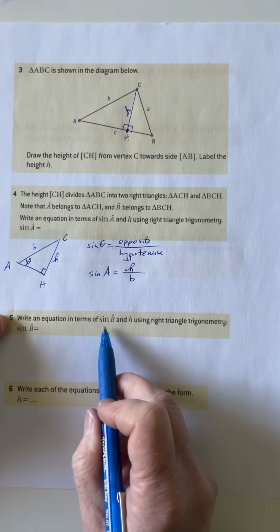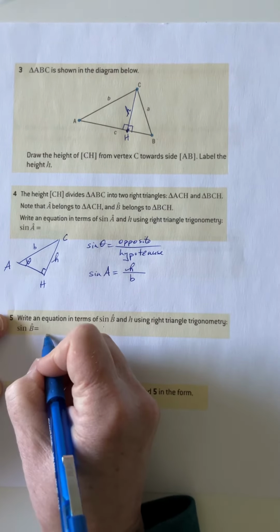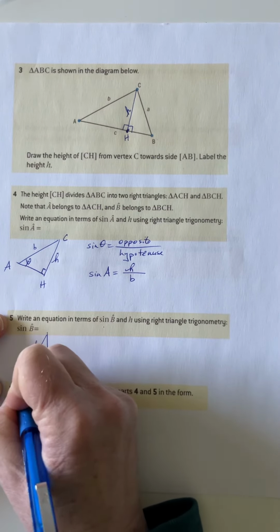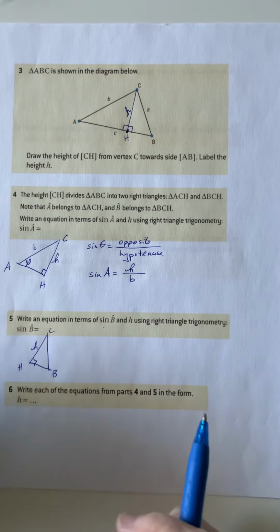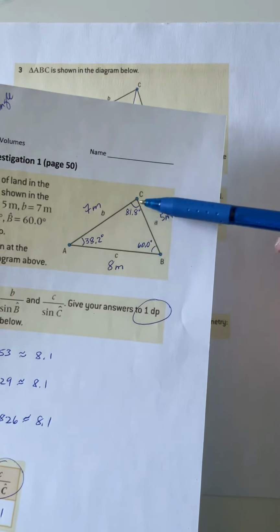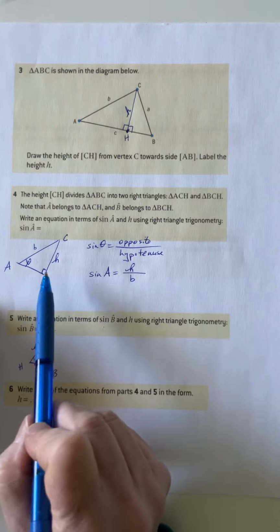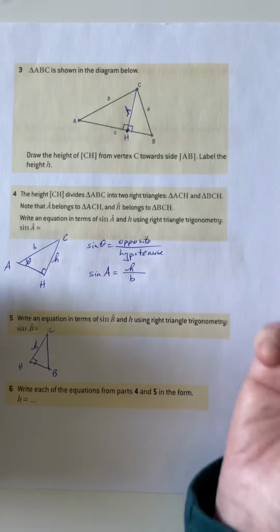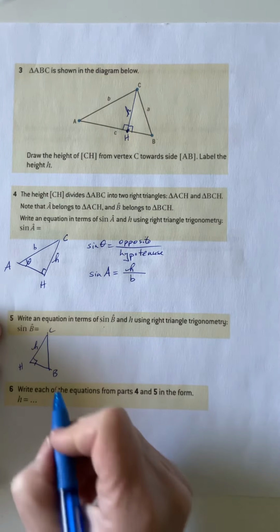Okay. Now, number 5. Write an equation in terms of sine B and H using right-angled trig. So now we're looking at this triangle. I'm just going to redraw it here. Again, this is H. We've got HCB. Now, I just want to talk about one thing. Back here, we talked about how by convention, we label these triangles so the side is across from the angle of the same letter. That's not happening in this case right here with H, only because we added the H into the bigger triangle. That's the only reason that's not happening. So we're taking a part of this triangle out.